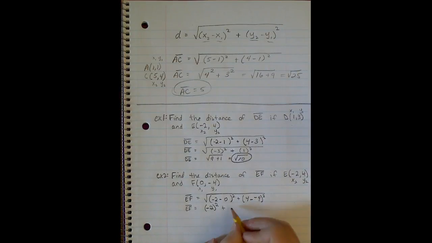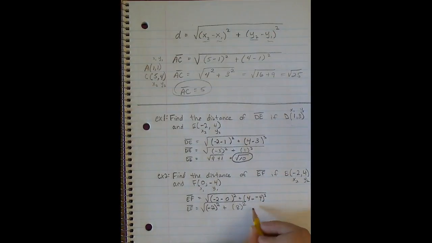So that's going to give us 8. Same situation we had in example 1. When you have a negative value in parentheses and you're squaring it, it really is just positive. So this is -2 times -2, 4. And 8 squared is 64. Add them together to get the square root of 68.